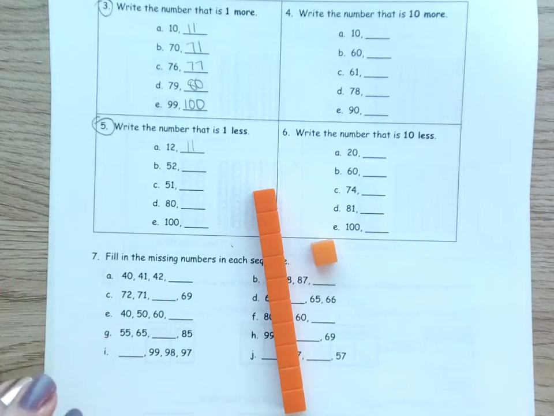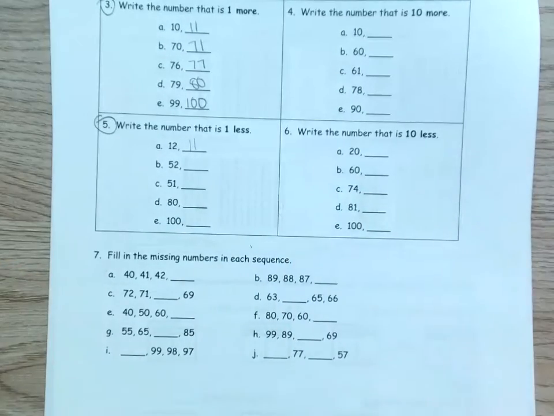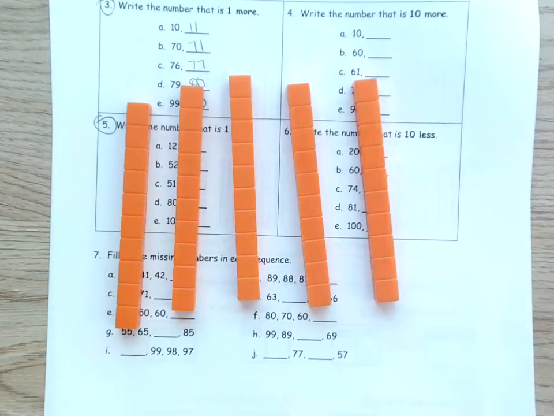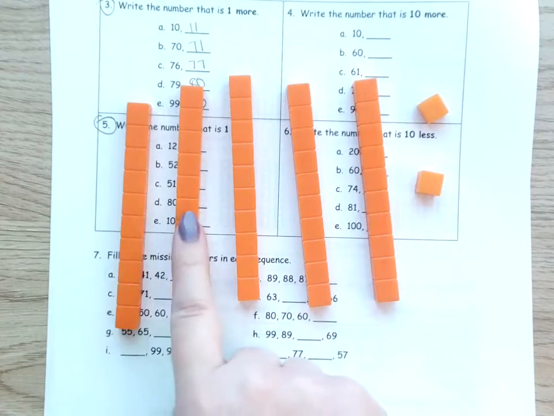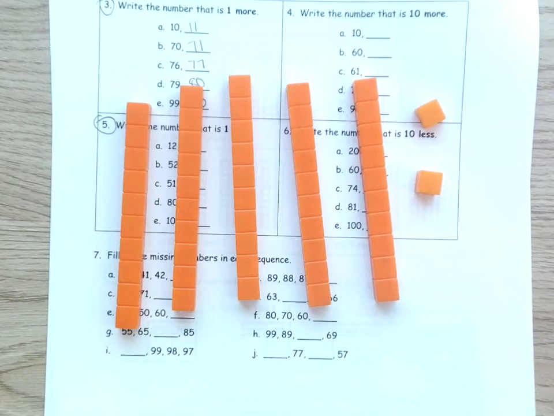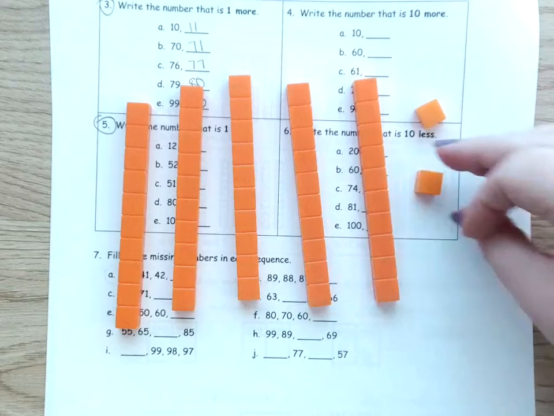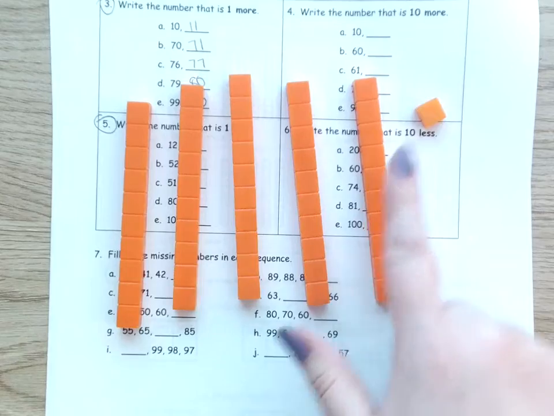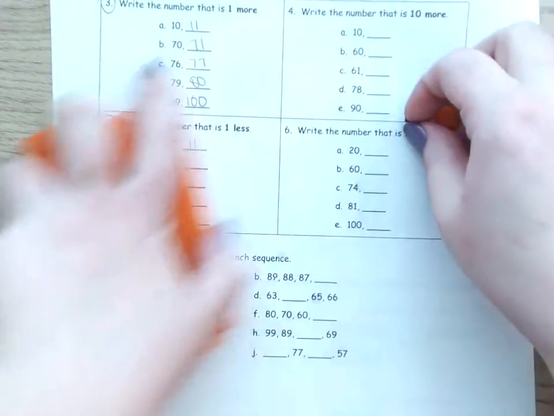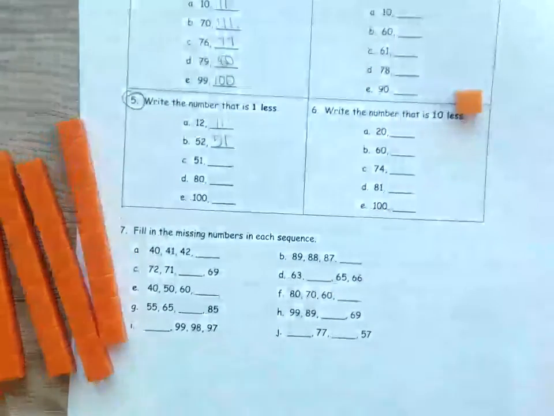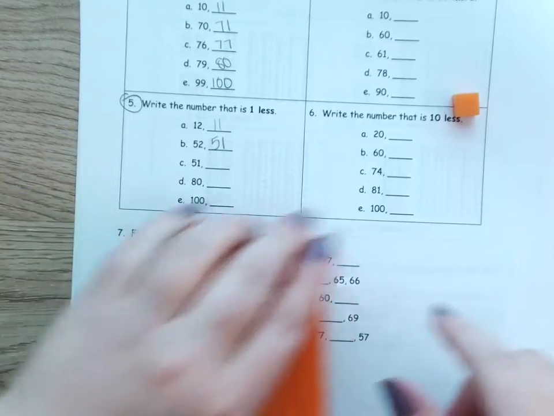Now 52. Here we go. Let's get some tens sticks out here. So 52. That means I need 5 of these. There's 5. And 2 of those. 10, 20, 30, 40, 50, 51, 52. Okay, perfect. Now remember, it's asking you to do 1 less. So I'm going to take away 1. Now I have 10, 20, 30, 40, 50, 51. Okay, move these to the side. 51.